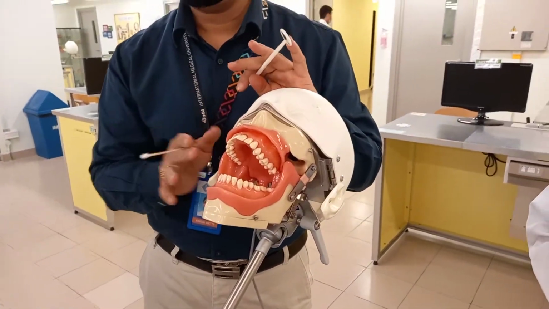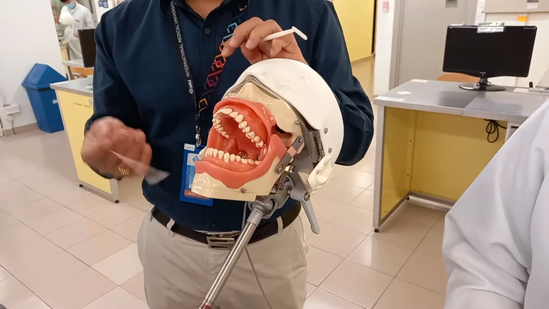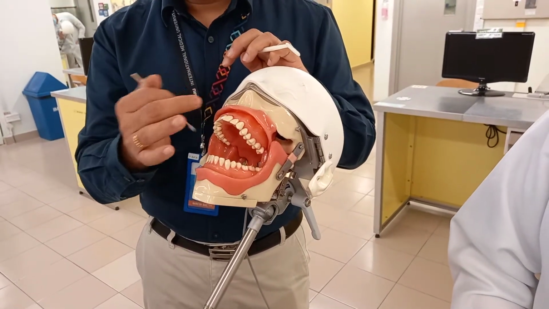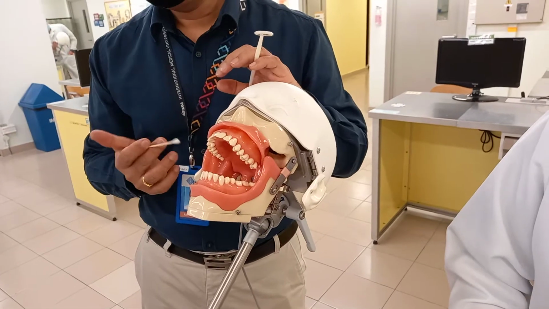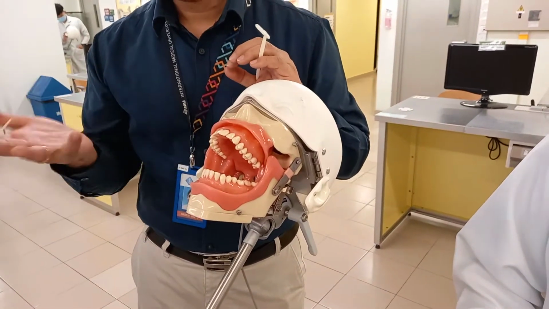Let it set. But you have to inform the patient why you are doing this. The patient needs to know what you're doing. Say, I'm applying topical so that it becomes a bit numb before I give you the anesthesia. Don't say before I give you the injection. When you get scared, just say anesthesia.